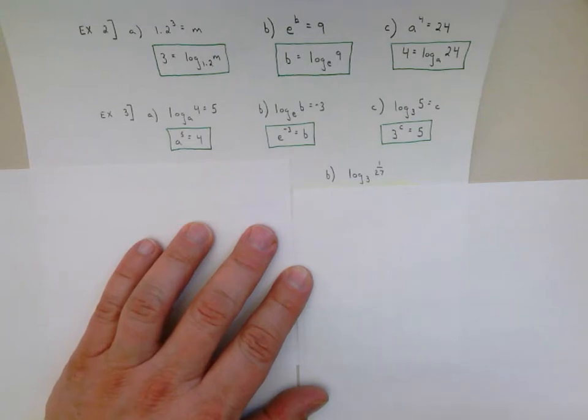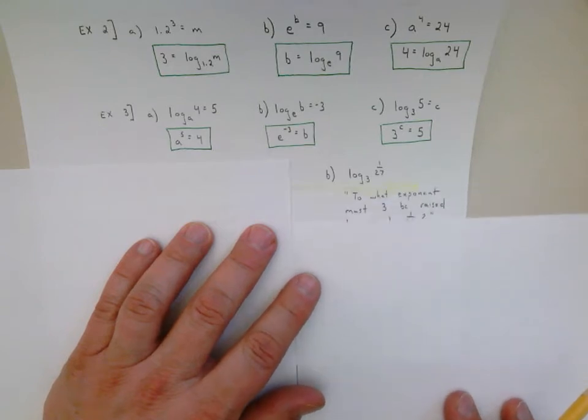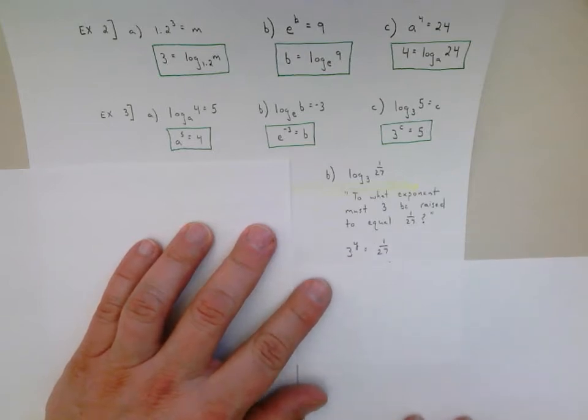All right, I hope you gave example B a good shot. Log base 3 of 1/27 is just asking the question, to what exponent must 3 be raised to equal 1/27? So we're searching for a certain exponent. In order to find that exponent, I could write an exponential equation. 3 to an unknown exponent equals 1/27.